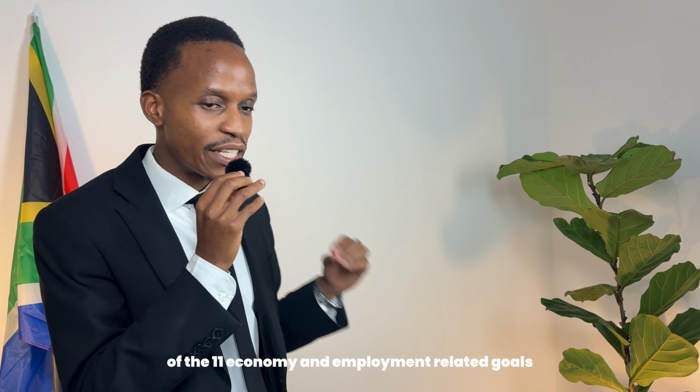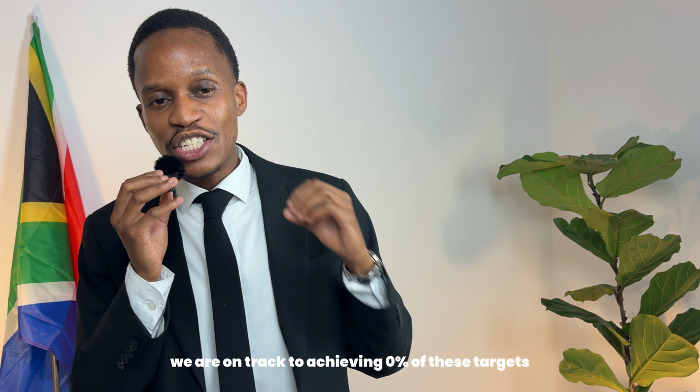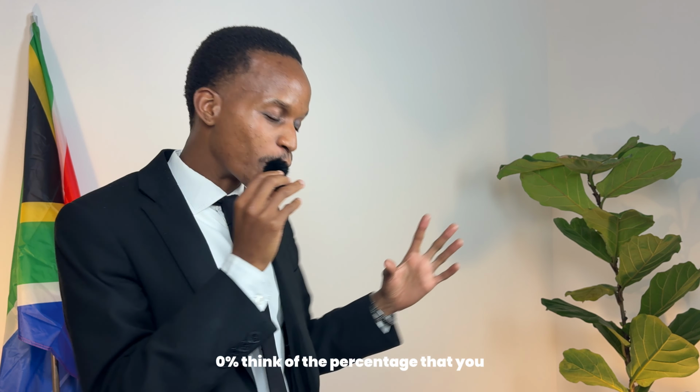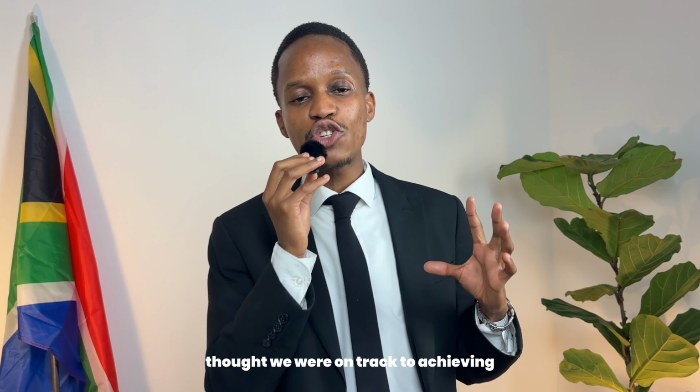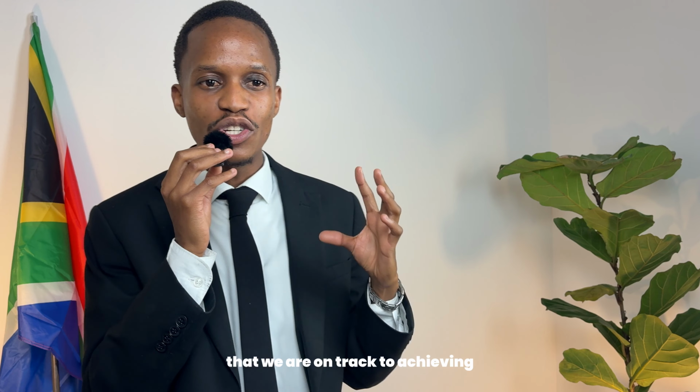3, 2, 1. Of the 11 economy and employment related goals that the state set out to achieve by 2030, we are on track to achieving 0% of these targets. 0%. Think of the percentage that you thought we were on track to achieving, as well as the actual percentage of these targets that we're on track to achieving.